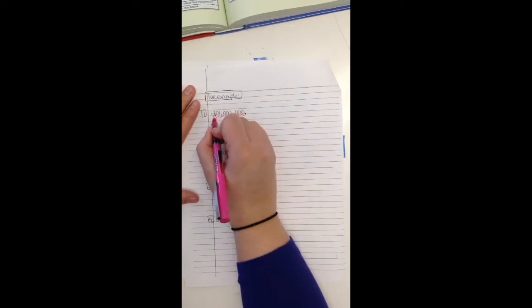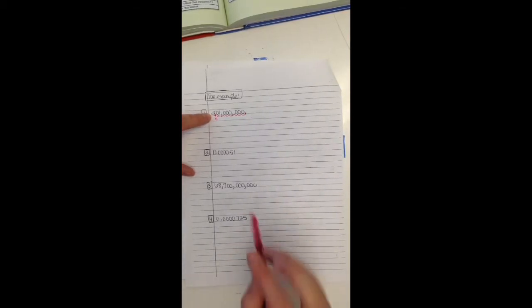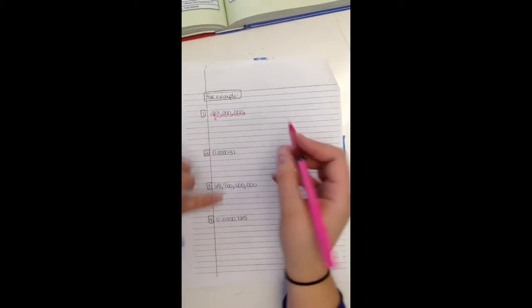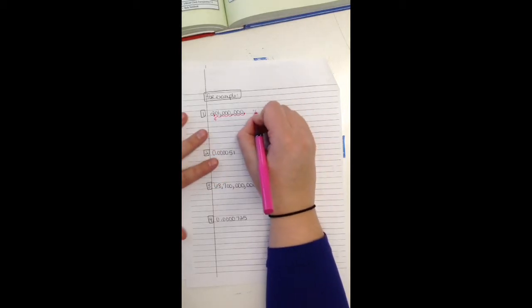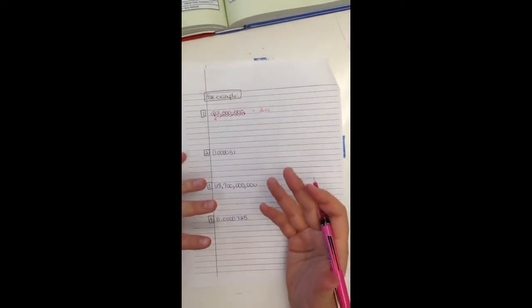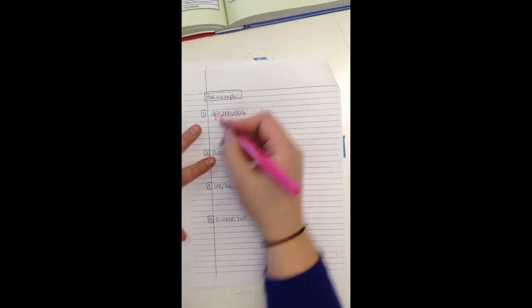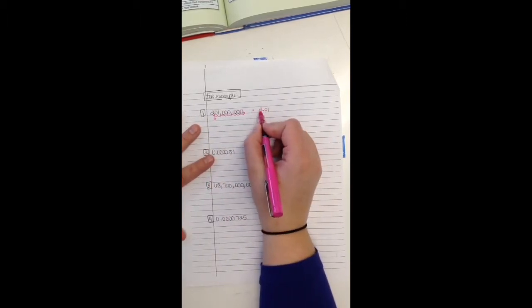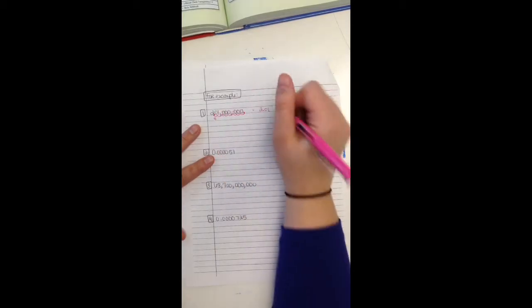Now, the reason I moved it to behind the 2 is it's supposed to be to the right of the first non-zero number. 2 is the first non-zero number, and there can only be one number on the left-hand side of that decimal. So I'm going to rewrite this as 2.01. I'm removing these zeros because they're unnecessary. I have to keep this 0 in there because it's between these numbers, so 2.01 is different than 2.1, so we have to keep that 0 in there.